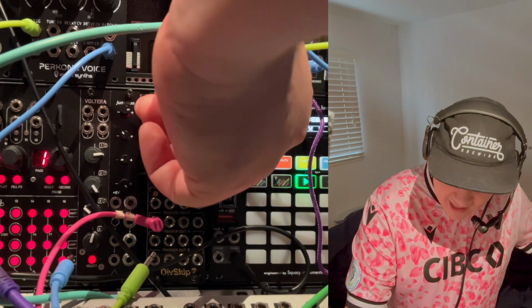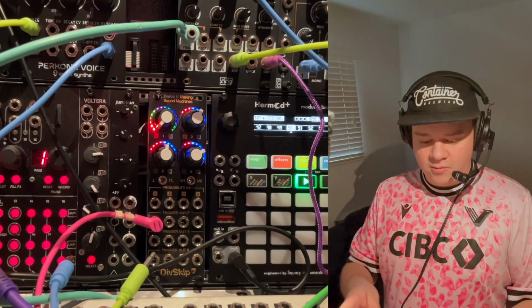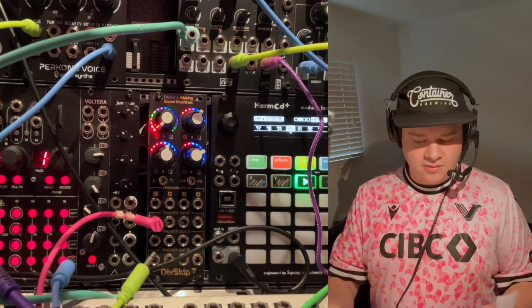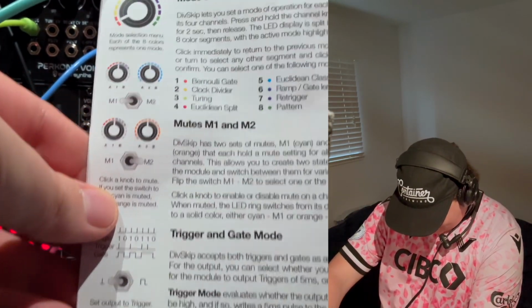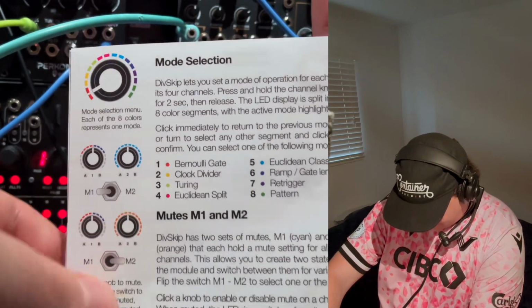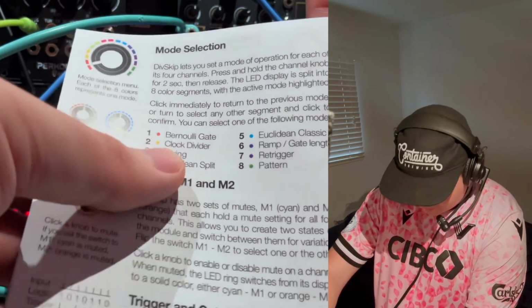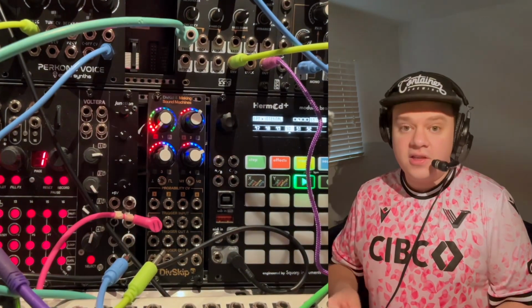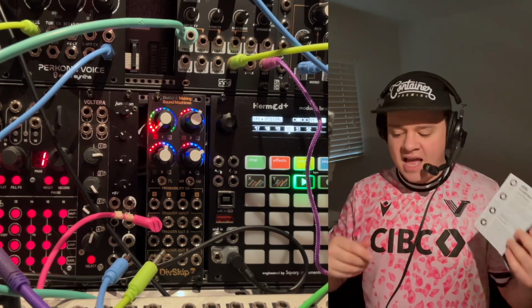This is the mode selection screen of sorts. We'll go into the manual and I'm going to show you the graphic. So here, let's do this on this one. Forgive me. This shows you all your different modes. So we were in the red, the Bernoulli gate. Mode 2 is a clock divider. I'm not going to show you the clock divider. There are some interesting things on there, though, that one channel is the opposite clock division too, right? So there's some fun stuff.